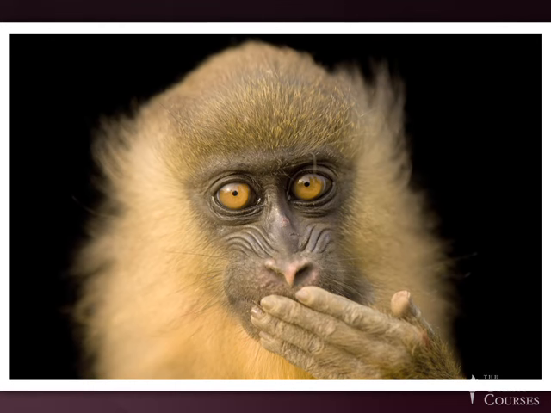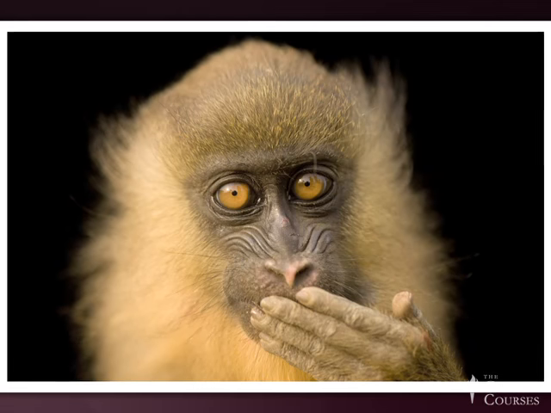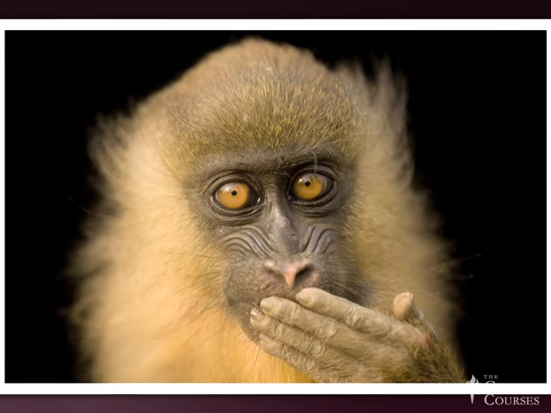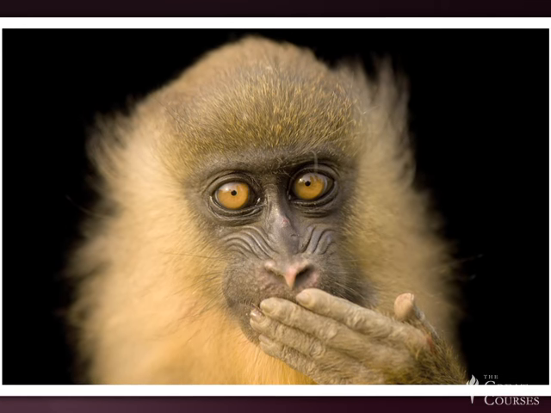Now this is a drill. It's a type of monkey, a species of primate, that's being kept as someone's pet on Bioko Island, Equatorial Guinea in Western Africa.